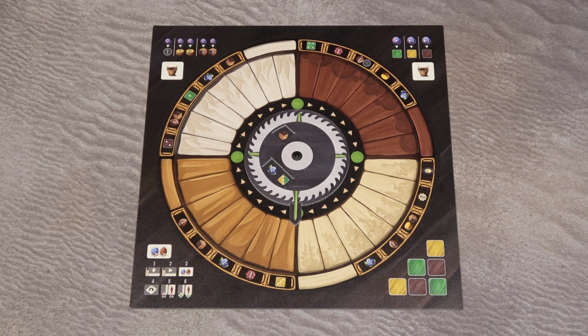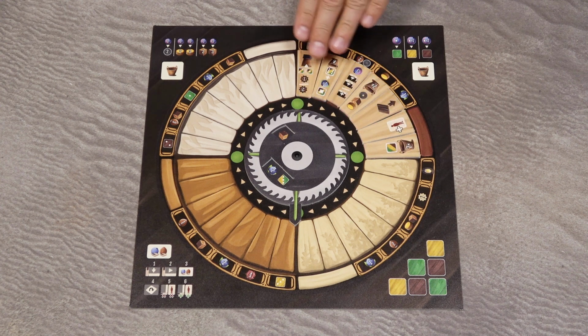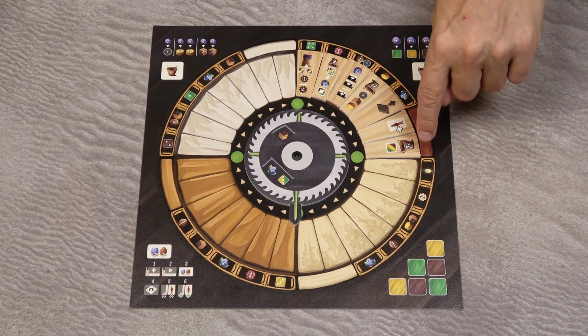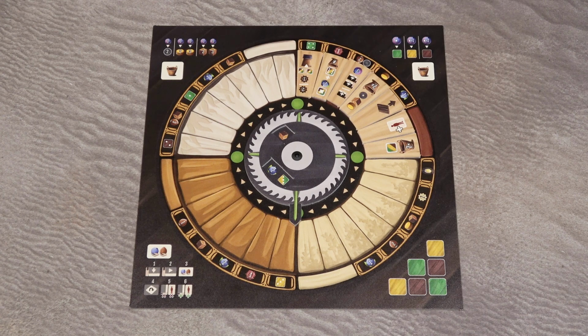To set the game up, place this action wheel board in the center of the table. Place these 7 action tiles in one quadrant of the action wheel board, and for the first game it's recommended to use this particular quadrant. However, you can use any one quadrant of your choice. The order of those 7 action tiles in the quadrant is not relevant, as I will explain later in the gameplay section of the video.